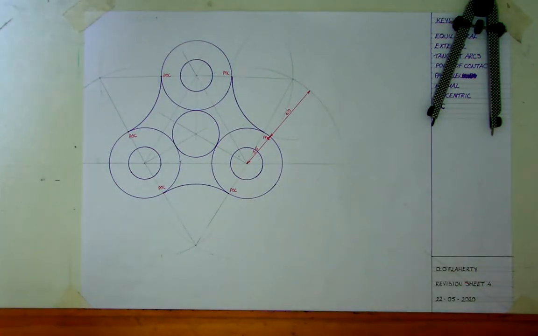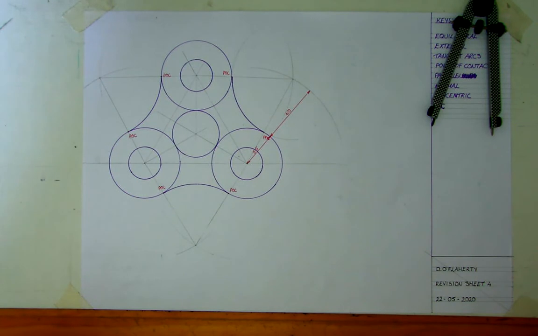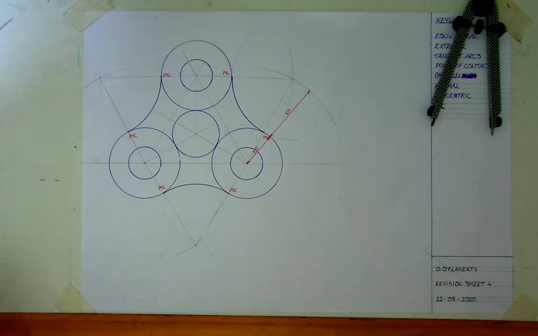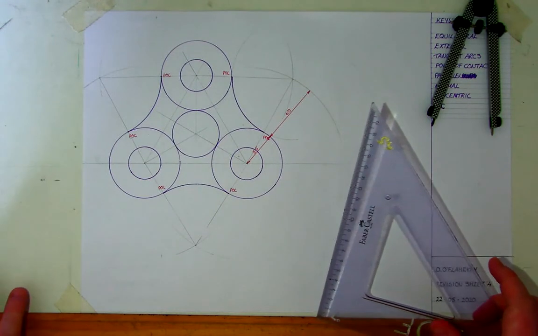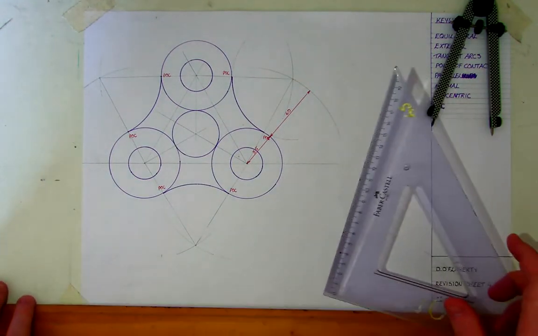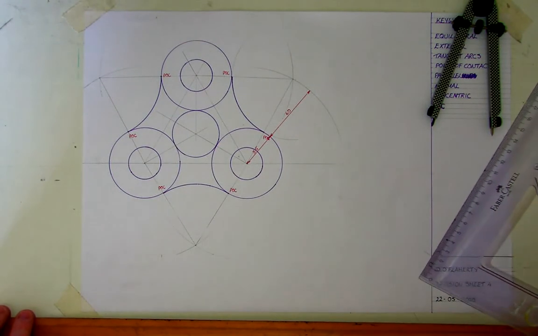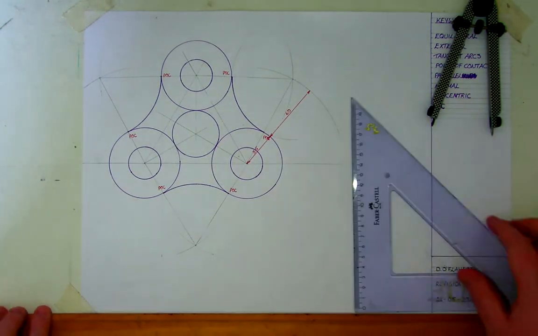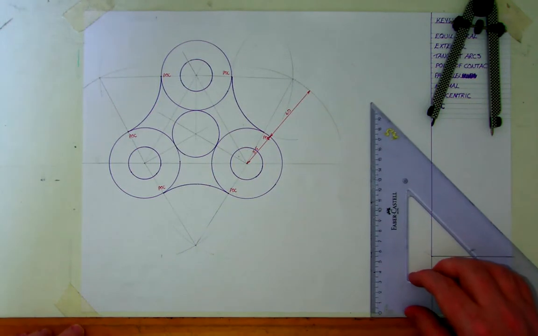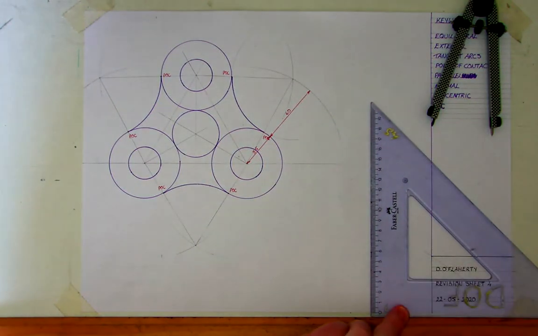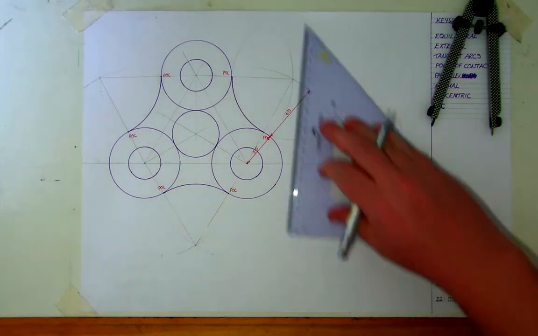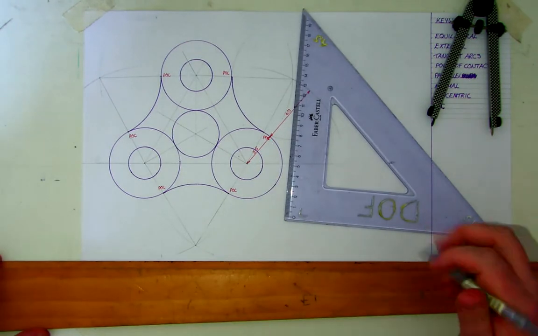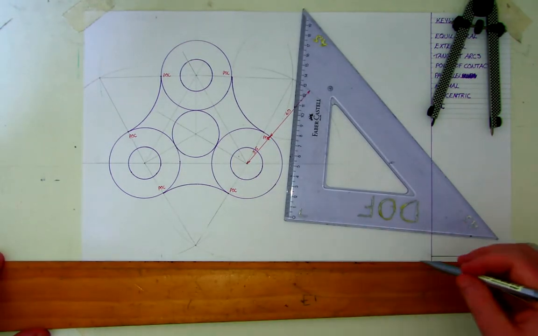Okay, right. After that, I want you to, well, we do it now. So if we come up 50 from the bottom, okay, so 50 from the bottom, and draw a line 50.